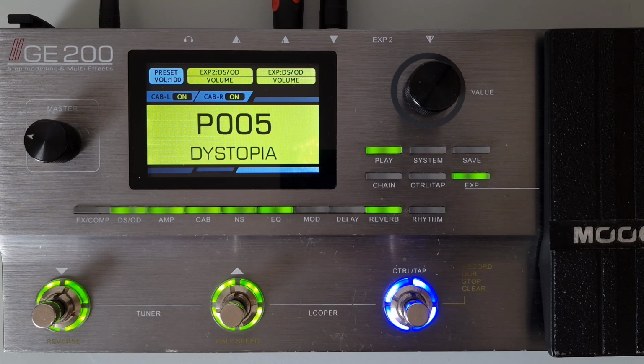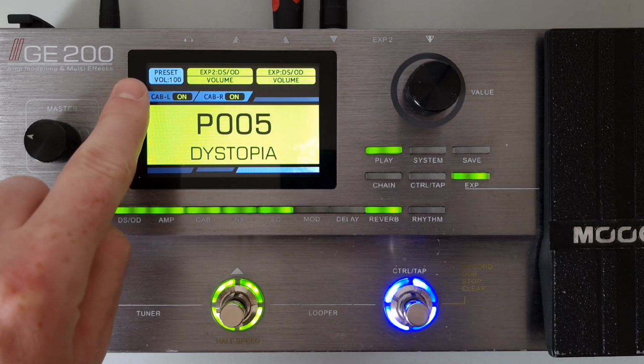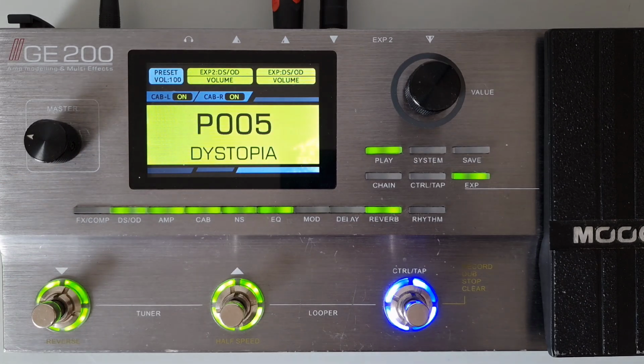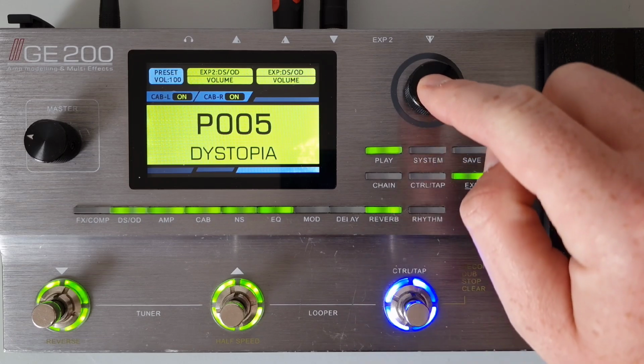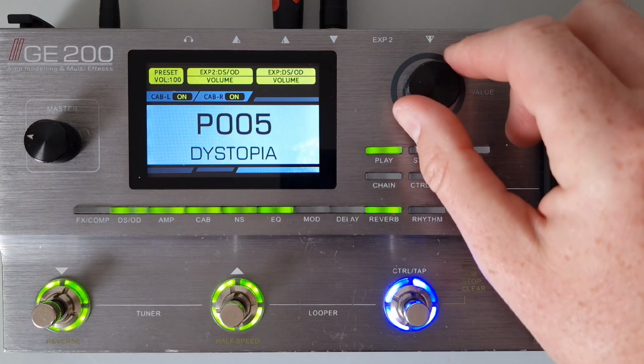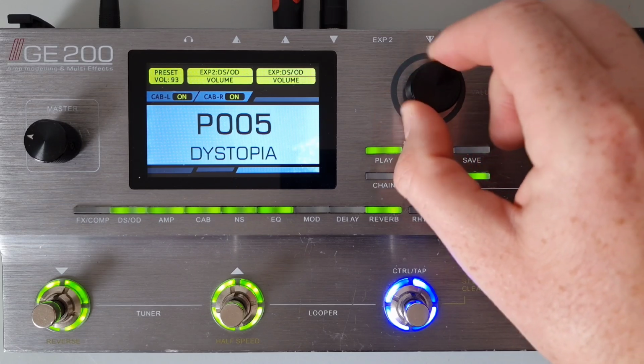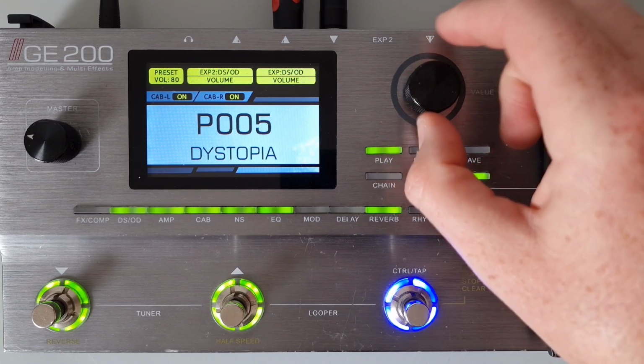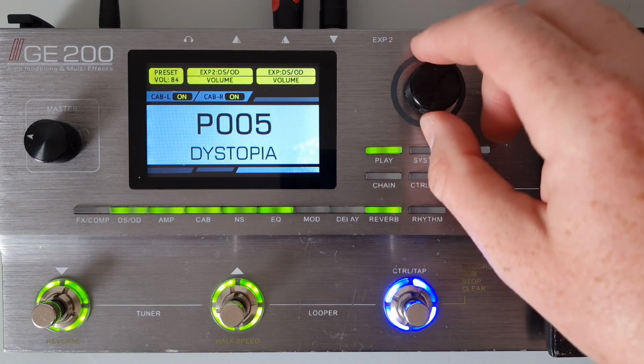How to adjust the preset volume. In play mode, the preset volume is shown in the top left of the display, located up here. To change the preset volume, press the value knob until it highlights the preset volume. So see now, preset volume has turned green. Then you can turn the value knob to adjust the volume for that preset. It can be set anywhere between 0 and 100.